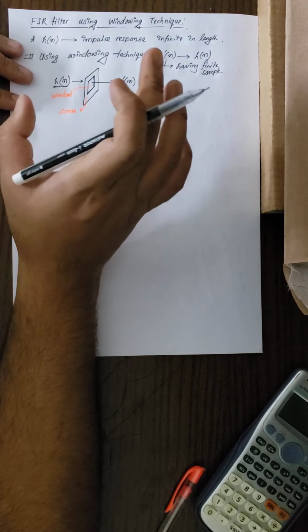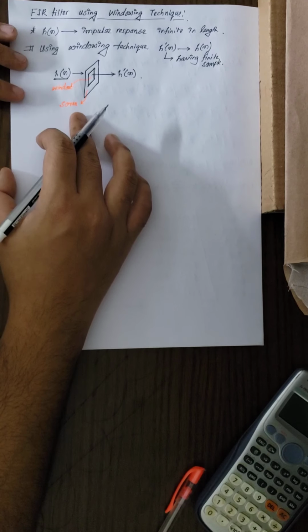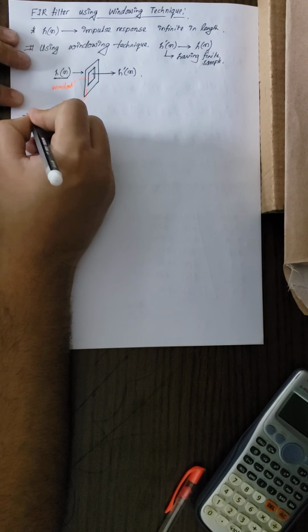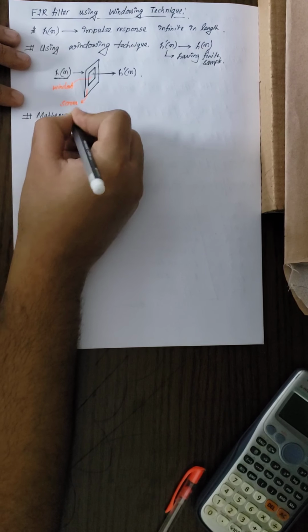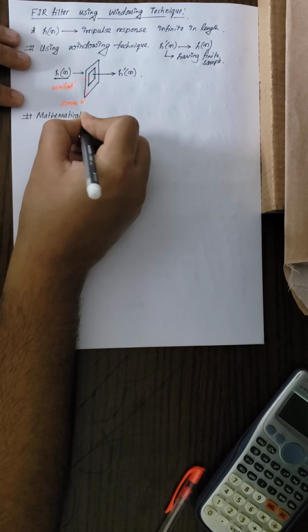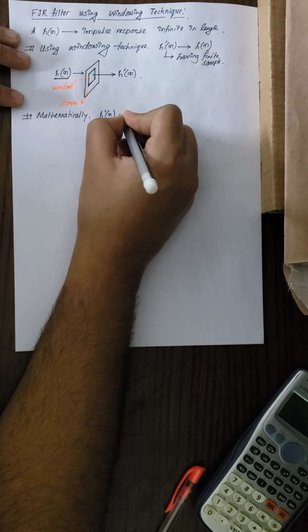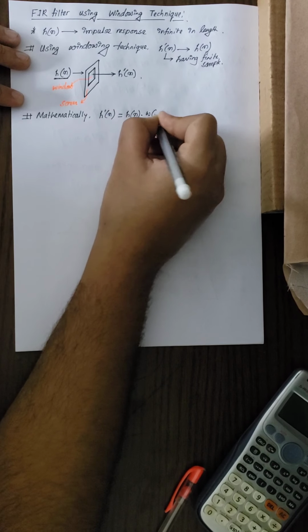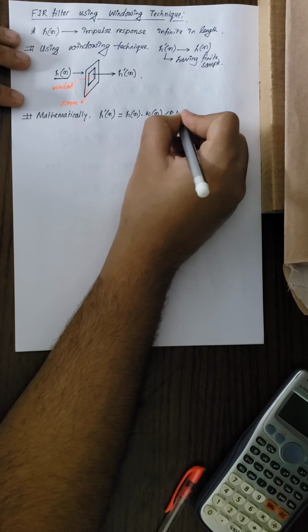This is the basic principle of our windowing technique. So mathematically, h prime of n will be equal to h of n times w of n, where w of n is known as the window function.